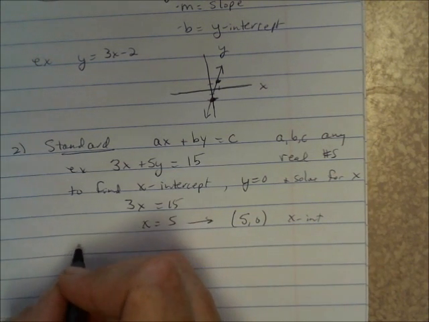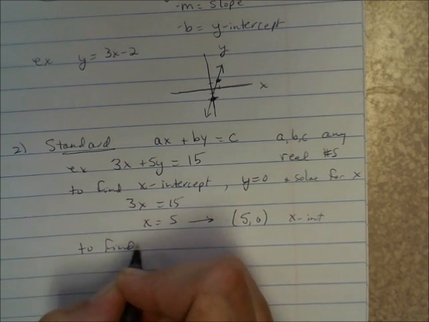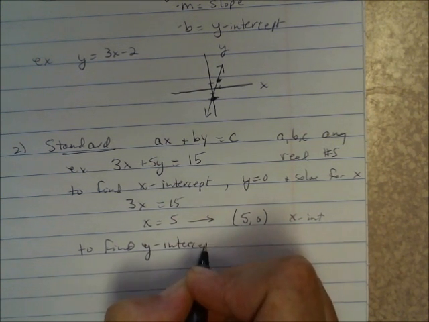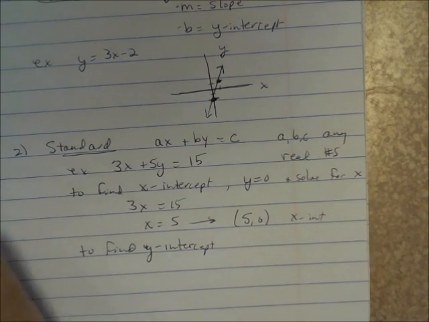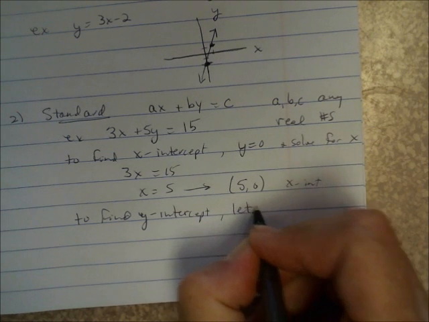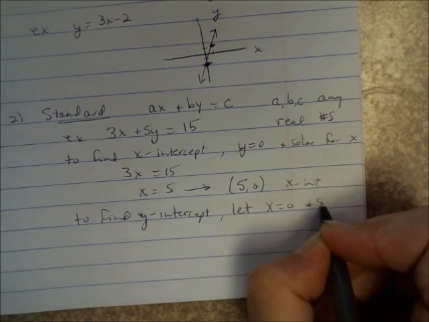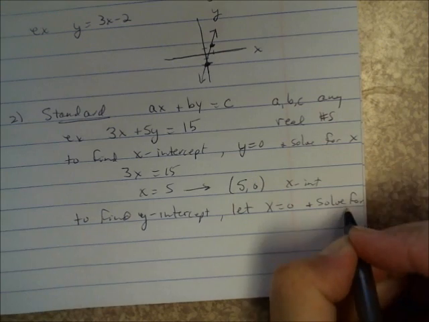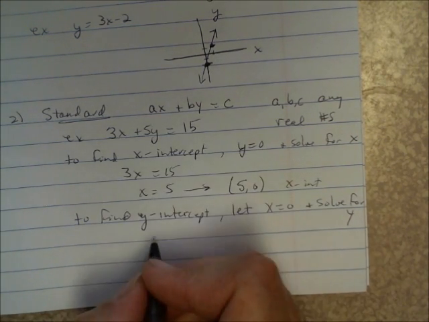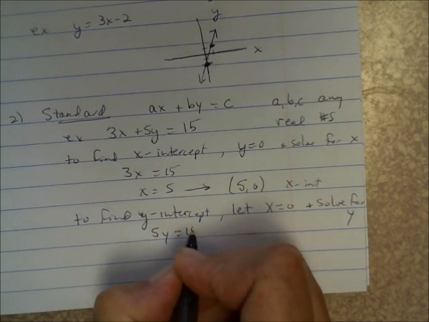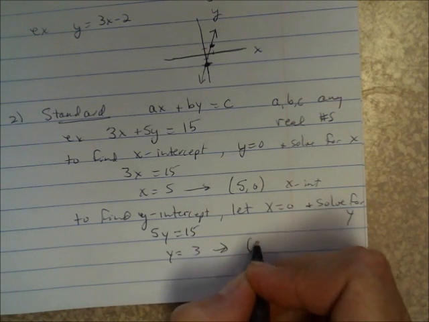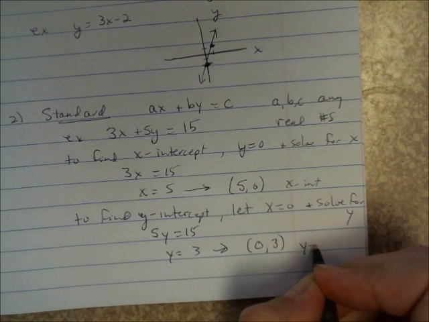And to find the y-intercept, you just set x equal to 0 and solve for y. So in this case, if we let x equal 0, we get 5y equals 15 from the original problem, so y is just equal to 3. So that will give you 0 comma 3, which would be your y-intercept.